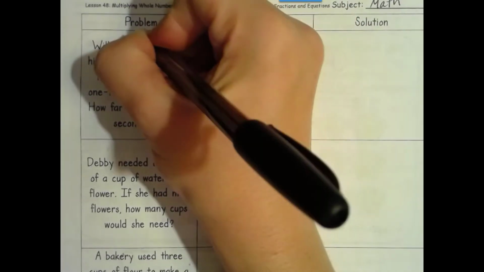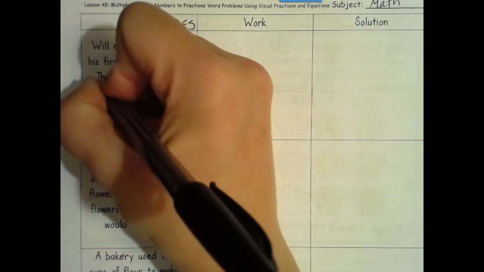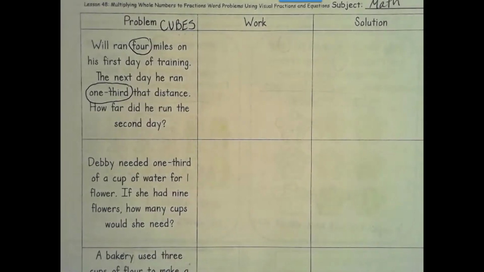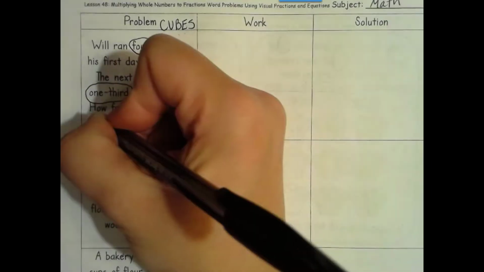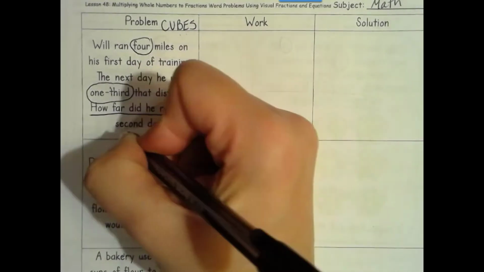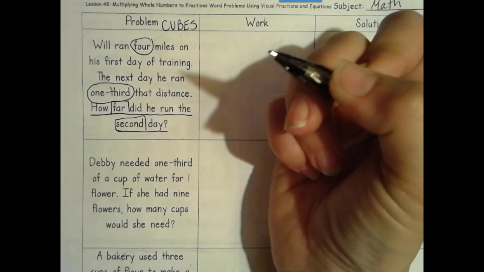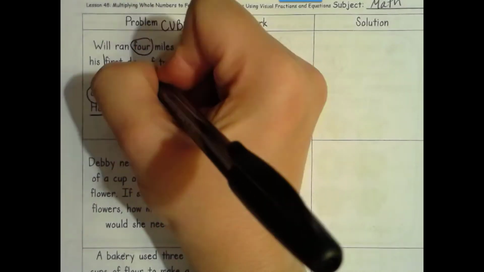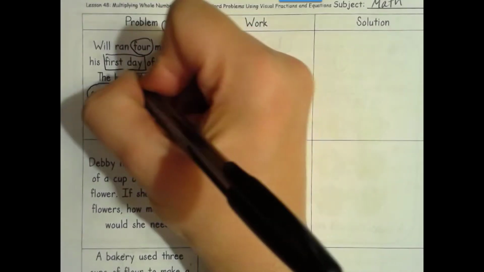Will ran 4 miles on his first day of training. The next day, he ran 1/3 that distance. So here our numbers are written in word form, but they're still numbers, so you have to make sure. Now our question, how far did he run the second day? So we want to know how far on just that second day. So we know the first day and the next day, so that would be the second day, he ran 1/3 of that.